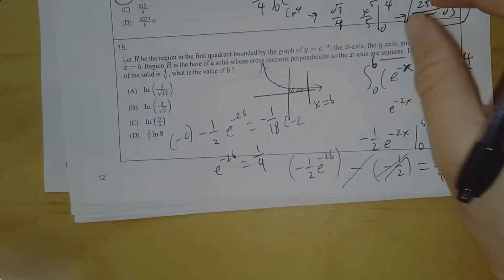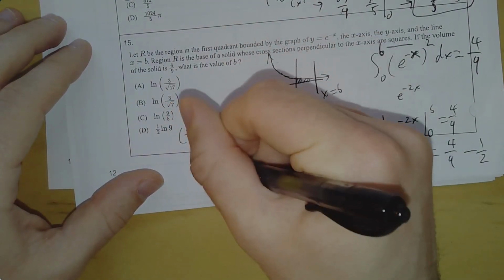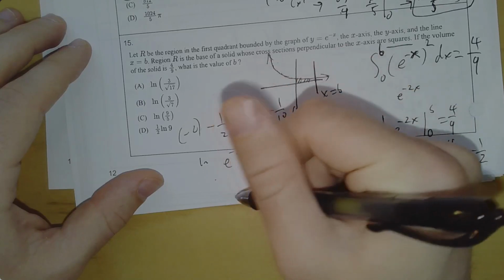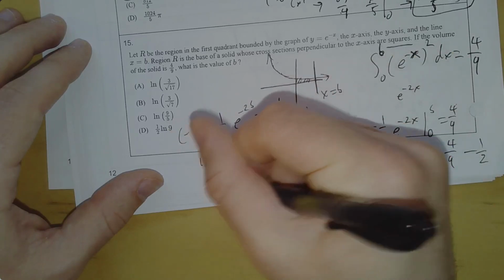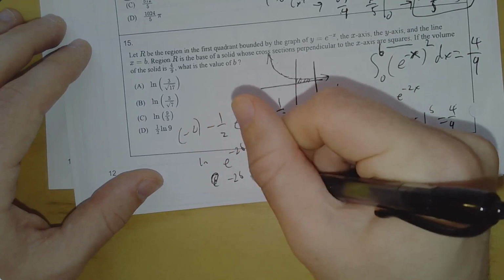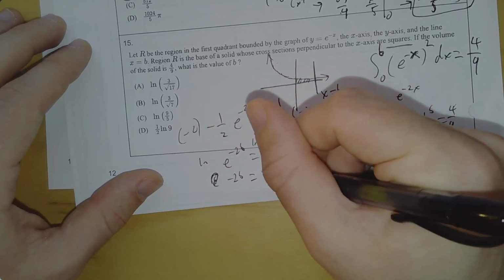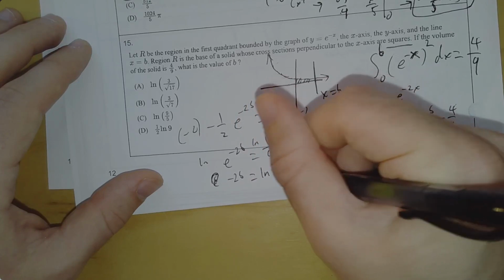Then I take the ln of both sides. I'm going to get negative 2b equals ln of 1/9.